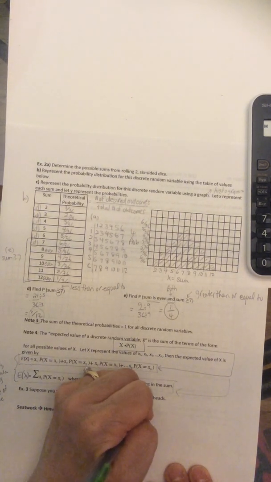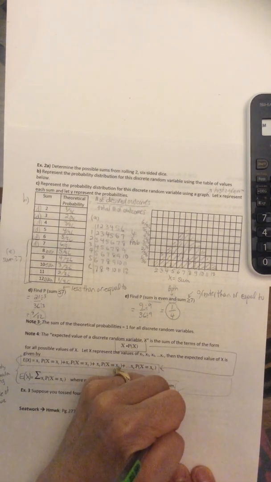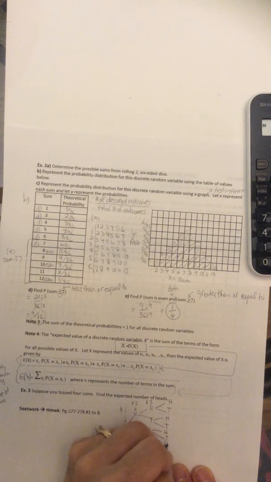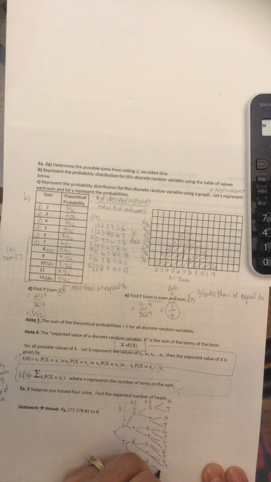So this third row set of branches is for coin number 3, and then I get a head or a tail from each branch. It's getting tight. I get a head or a tail, and I get a head or a tail.